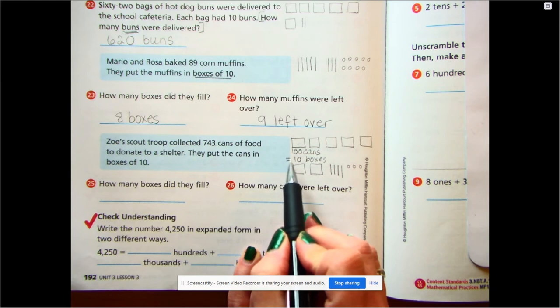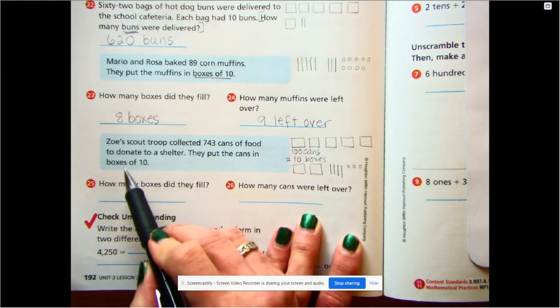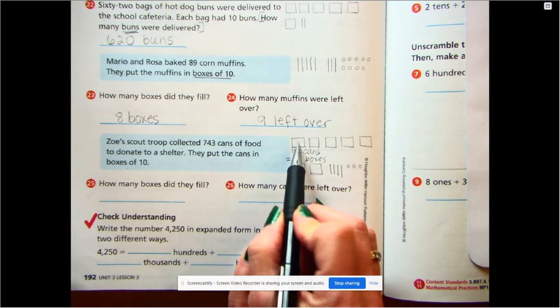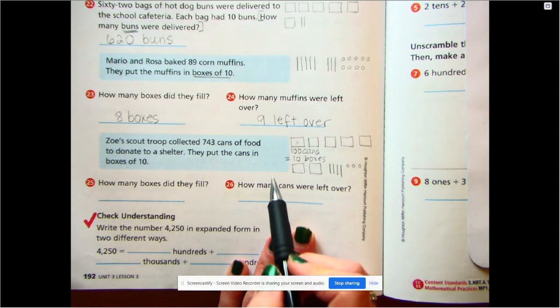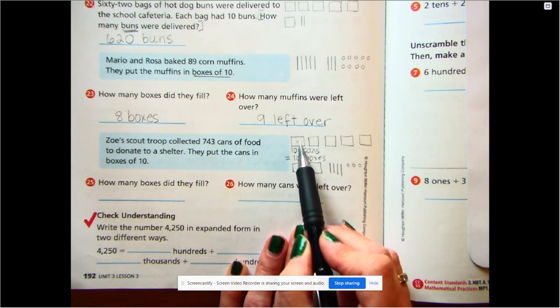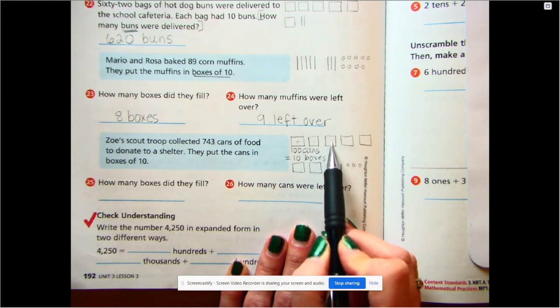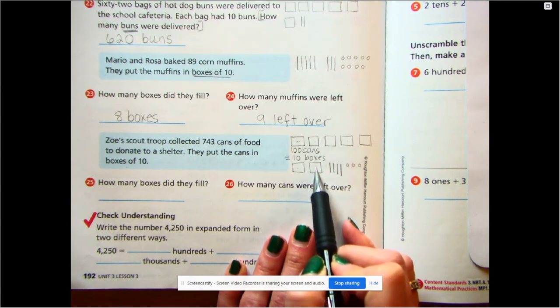Okay, remember, we're talking about 2 different things here. Cans and boxes of cans. So I've got 100 cans, 10 boxes, but 10 times 10 is 100. So how many boxes did they fill altogether? Wow, my goodness, there's 10 boxes there, 20 boxes in there, 30, 40, 50, 60, 70 boxes.